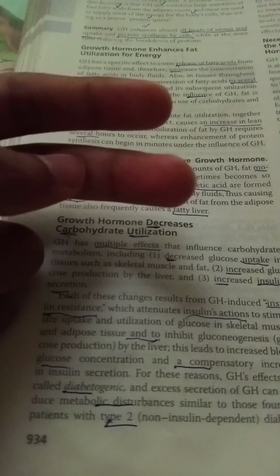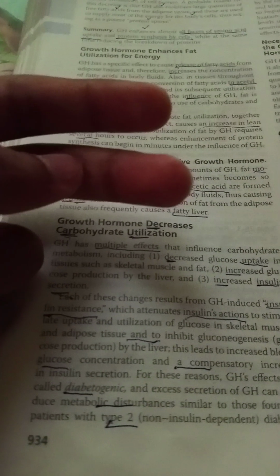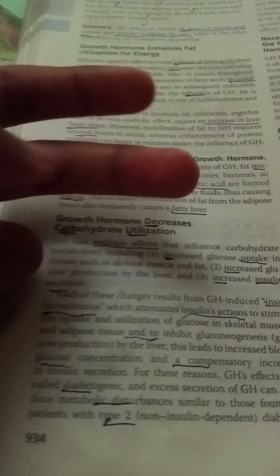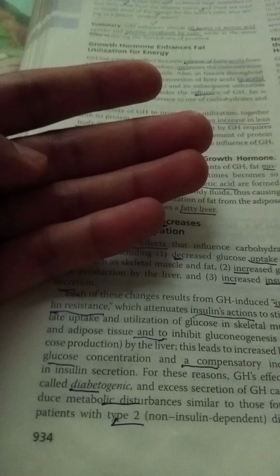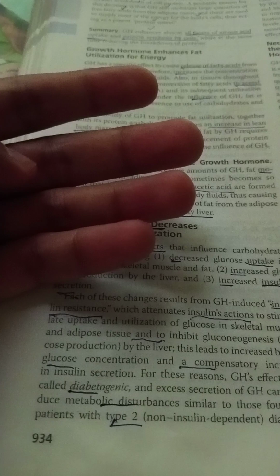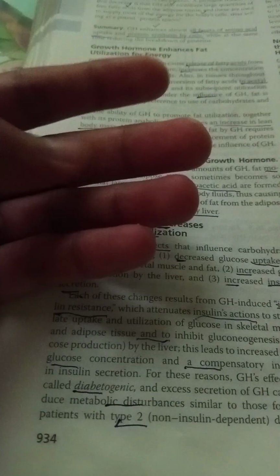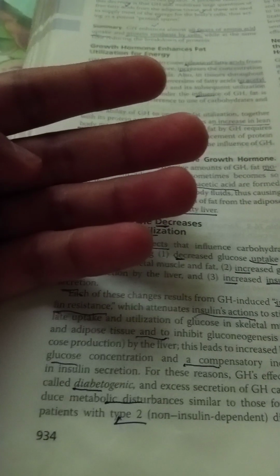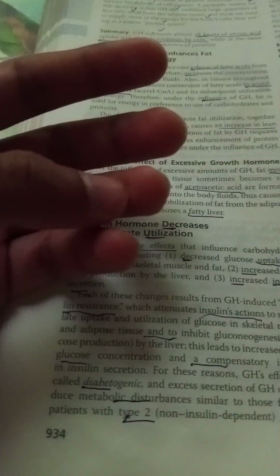All of these changes result from insulin resistance.